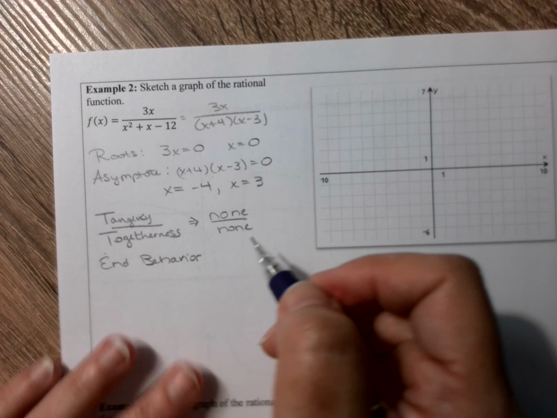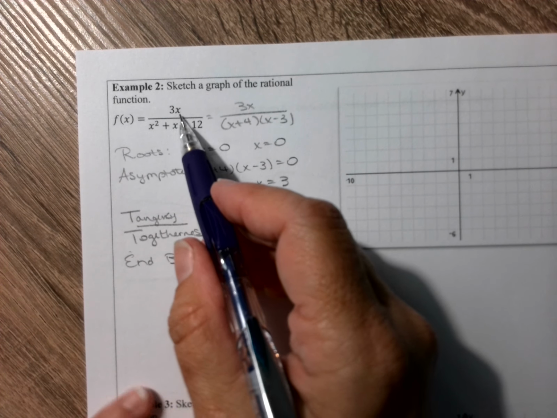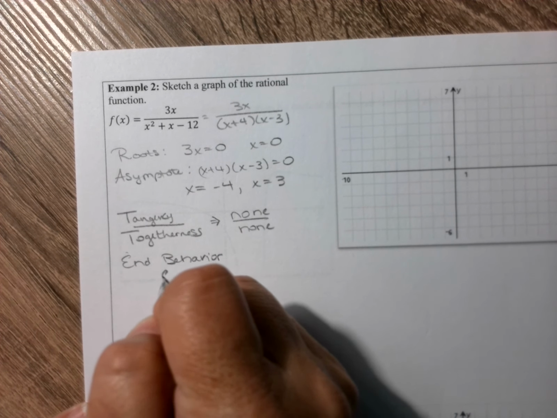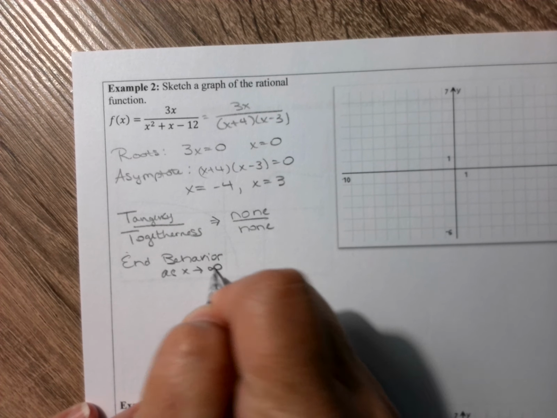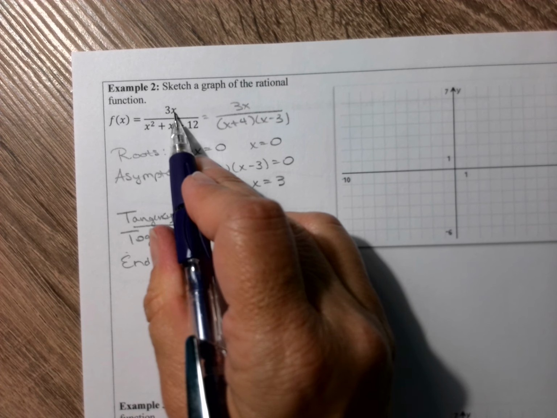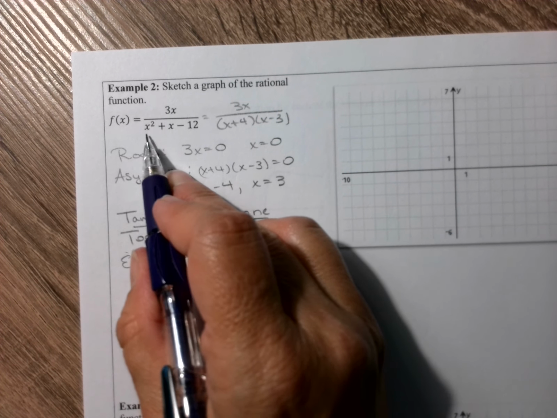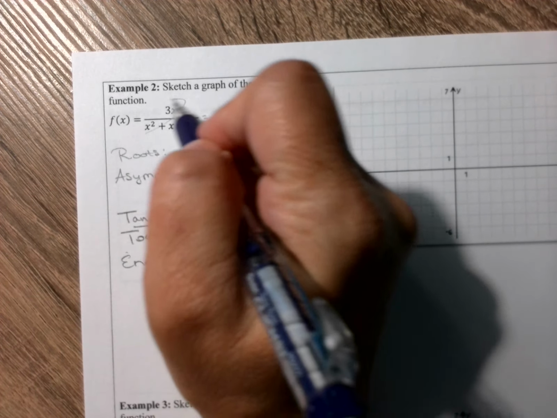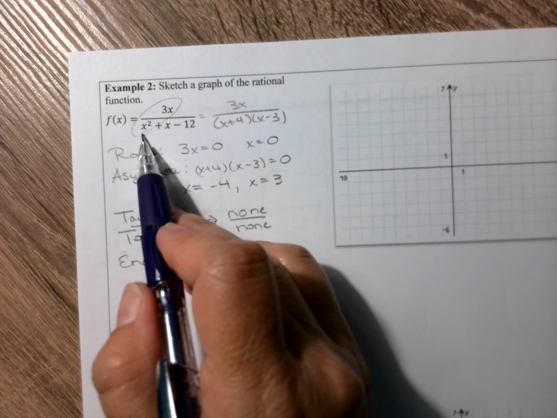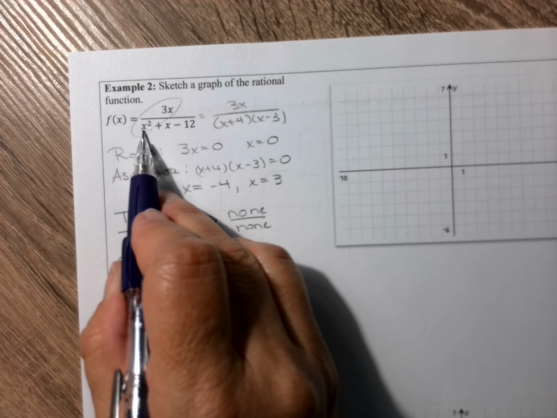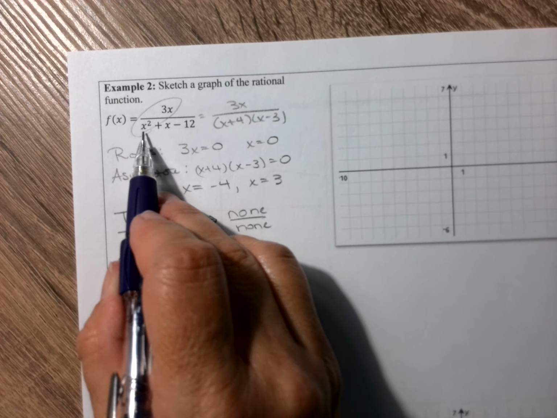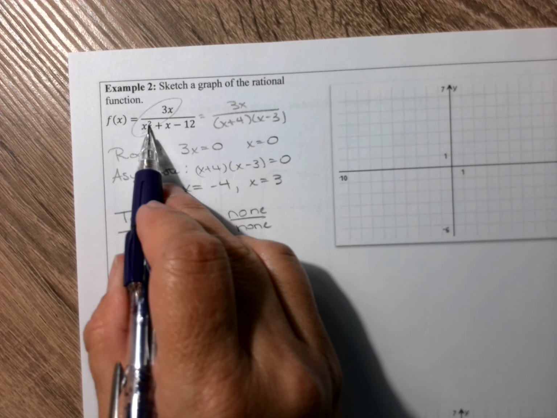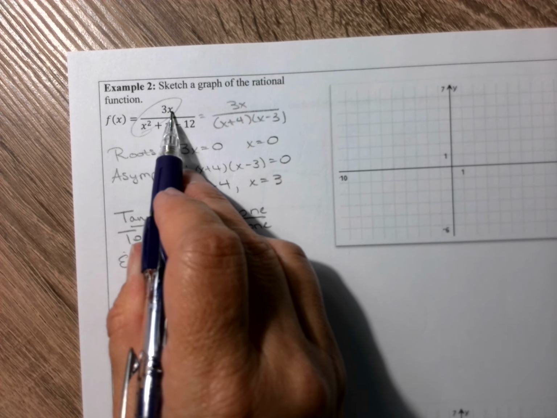E stands for end behavior. This is our horizontal asymptote. Now, in this case, if x goes to infinity, notice that in the numerator, I have a linear function. In the denominator, I have a quadratic function. As x goes to infinity, if I just focus on the highest power terms in both places, my denominator is going to be so much bigger than my numerator. Infinity squared is way bigger than 3 times infinity.